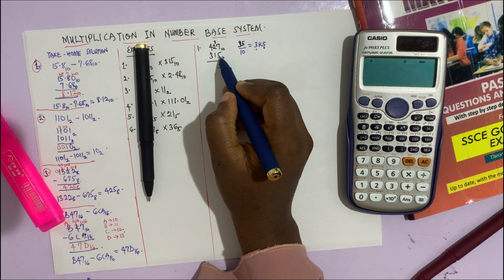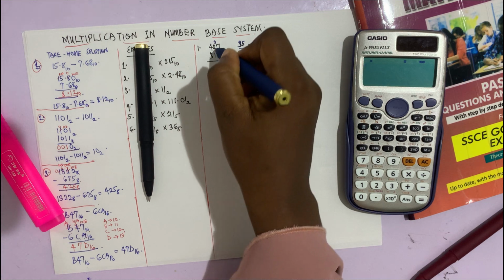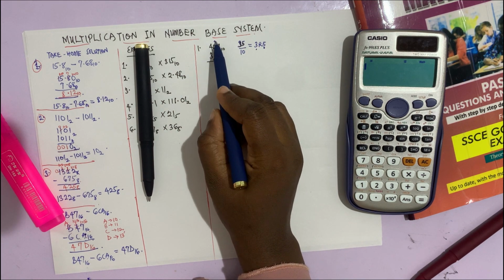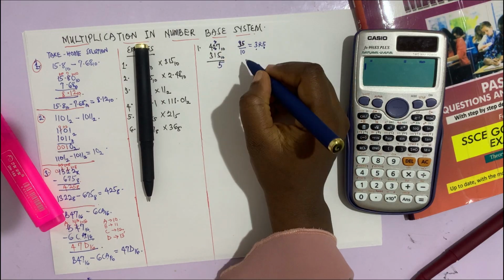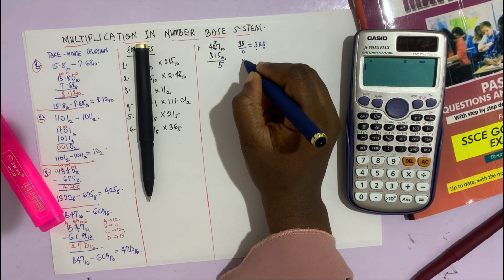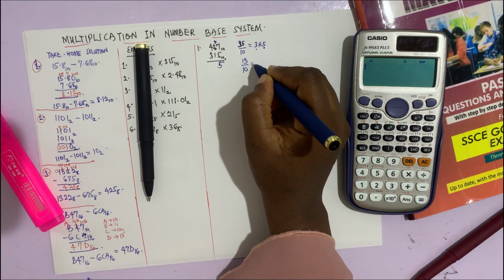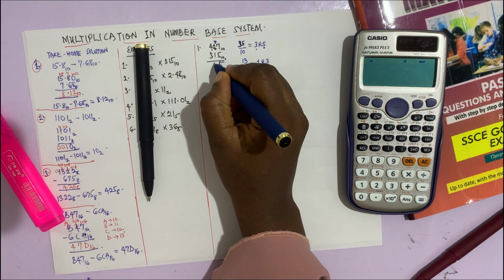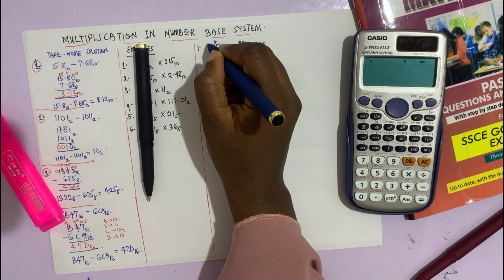So then we do 5 times 2. 5 times 2 will give us 10. 10 plus 3 will give us 13. 13 is greater than the base, which is 10. So what do we do? We do 13 divided by 10. That will give us 1 remainder 3. So we write the remainder 3 and carry this 1 to the next.